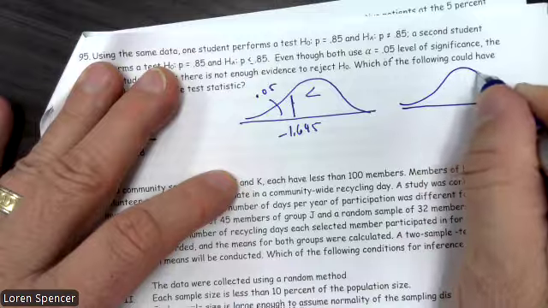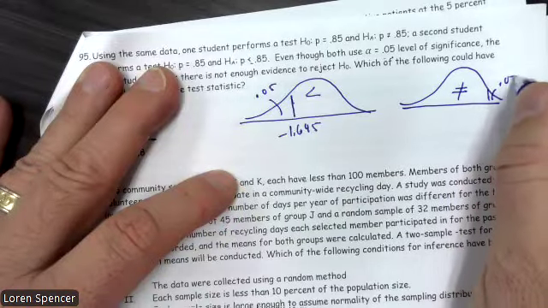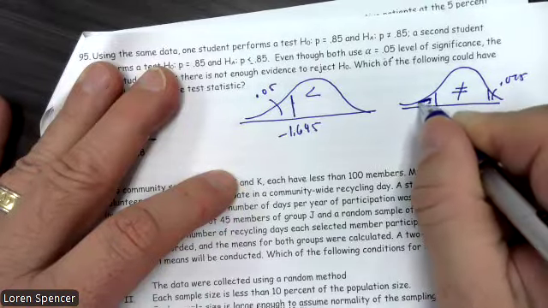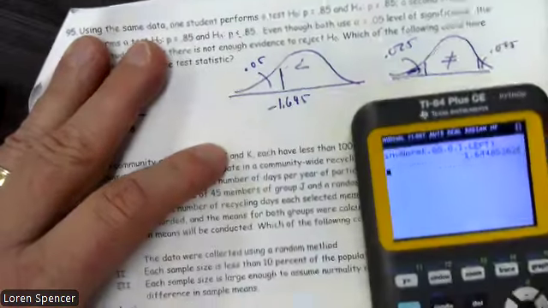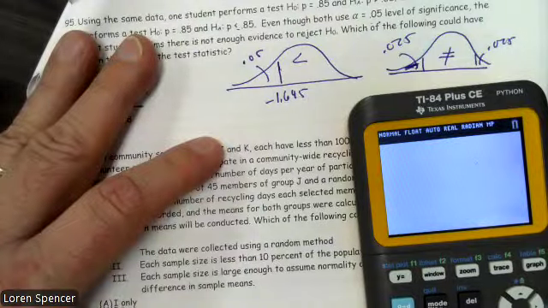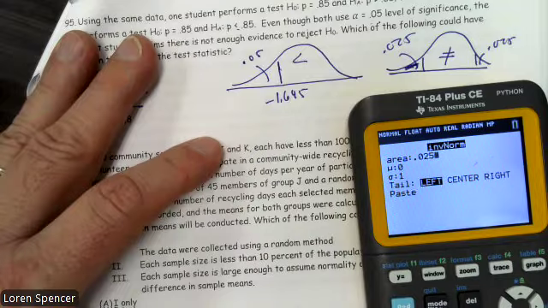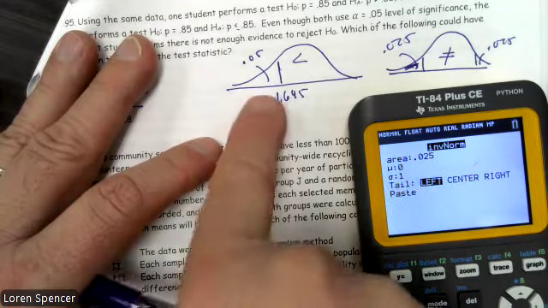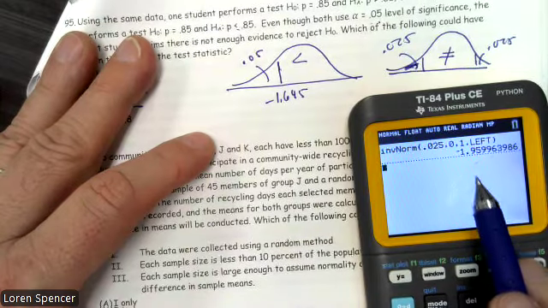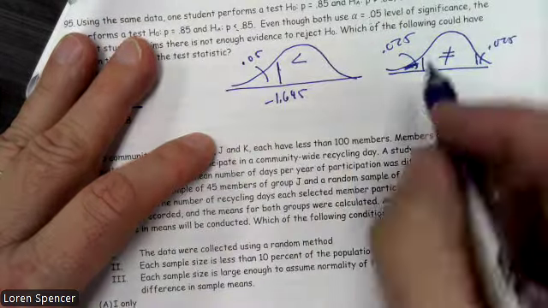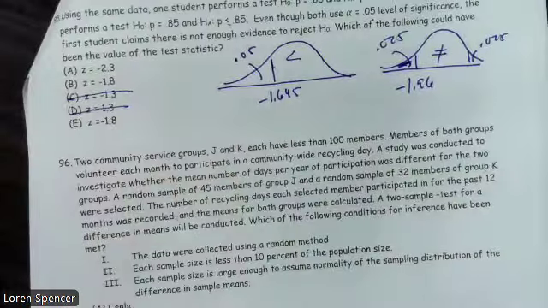the first student had a not equal to, which means they have 0.025 in this tail and 0.025 on this tail. So let's do an inverse norm for that. Second vars, inverse norm, 0.025. We know it has to be left because they rejected. And we end up with a negative 1.96. So the only way they reject is with a negative 1.96.